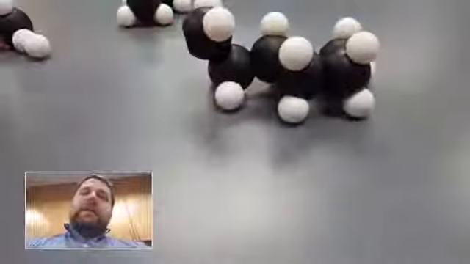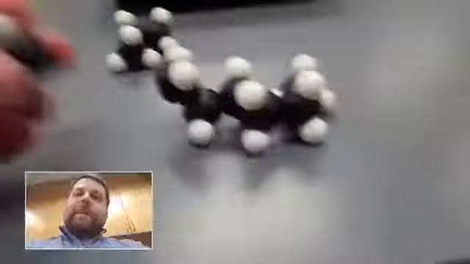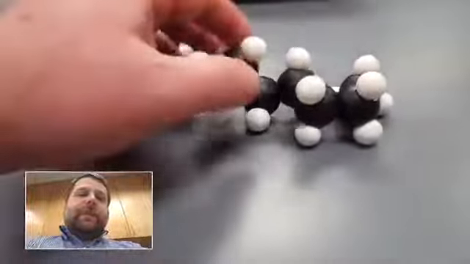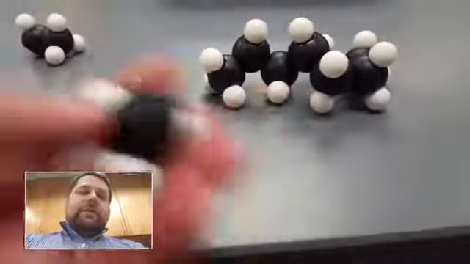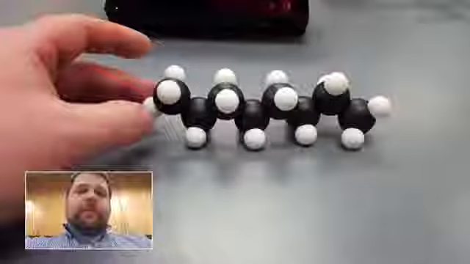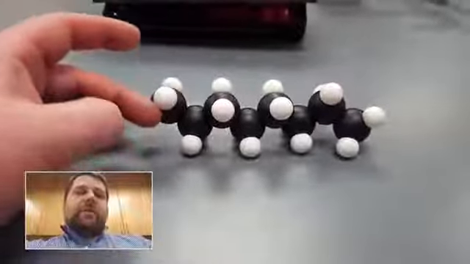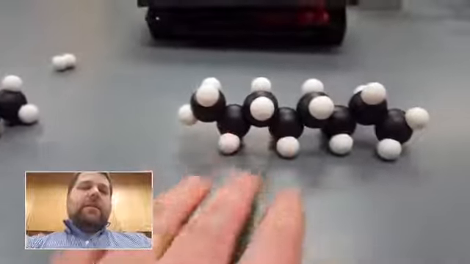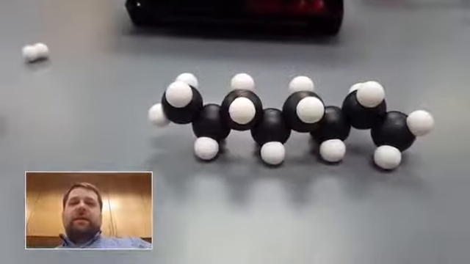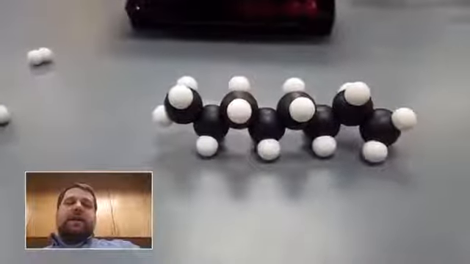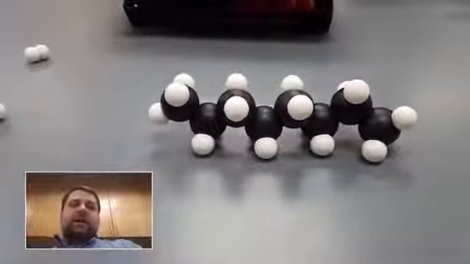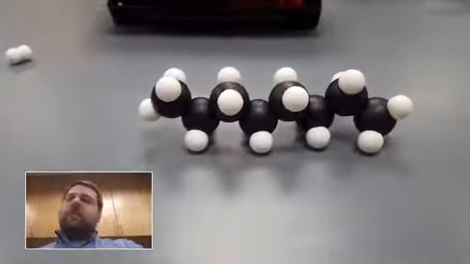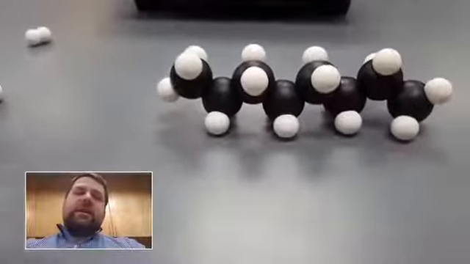If we keep going past that, we can add another one. Here we go. Now we got 7. We can keep going. Here's another one. Take off a hydrogen, pop that one on. So here we have a hydrocarbon chain that is 1, 2, 3, 4, 5, 6, 7, 8 carbons long. And so this is octane. And you might recognize that term from gasoline. Octane is a common component of gasoline, but gasoline is a little more complicated than just this.